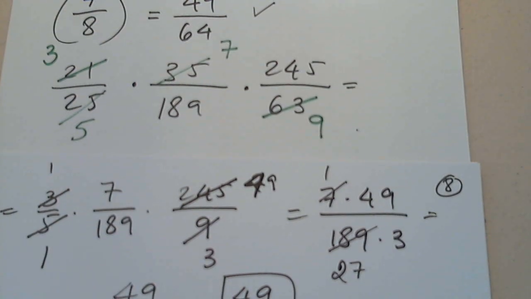This is a proper fraction. The numerator is smaller than the denominator. It's not an improper fraction. I don't have to take the integers out.